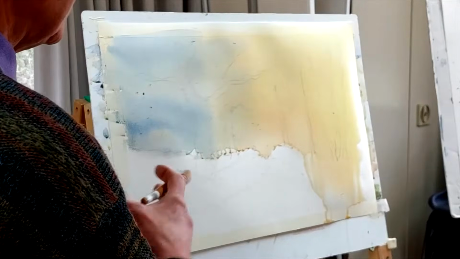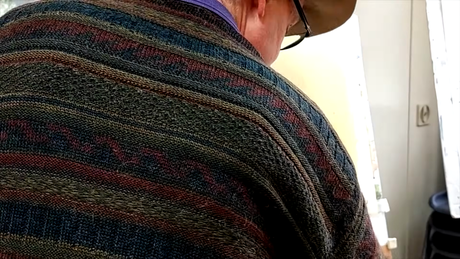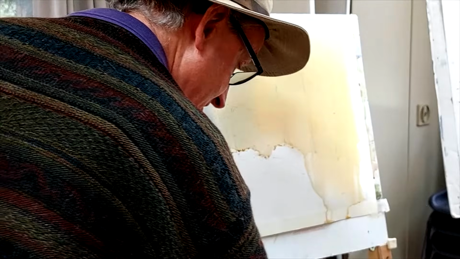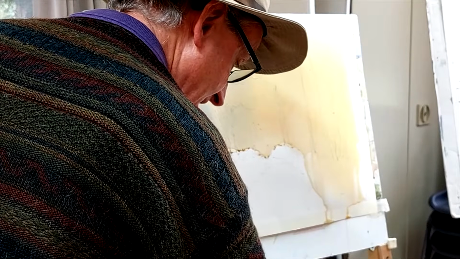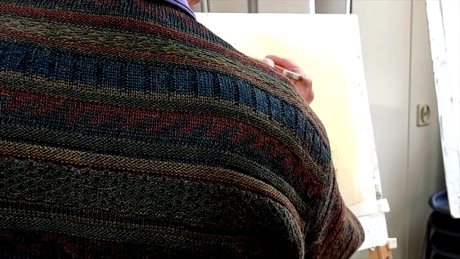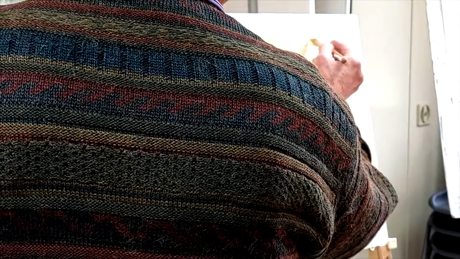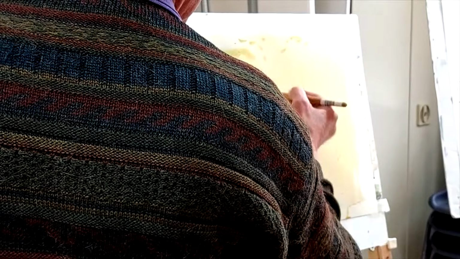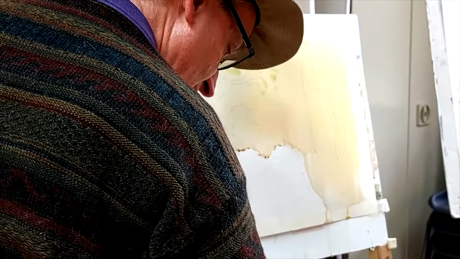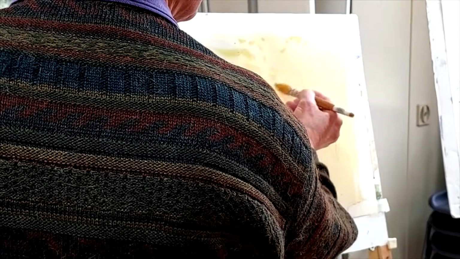Now we'll allow that to soak in and dry. That's basically our background colours, but I'm going to use cobalt blue and a little bit of cadmium lemon for some of the distant leafing that we can see in the background. And the reason I'm painting them in now is because it's damp. Just a little bit more yellow in there. Cadmium yellow. There we are, lovely.